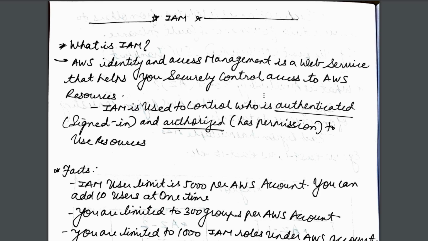Let's just start with the first AWS service. Today we are going to start with IAM, which stands for Identity and Access Management. So what actually is the IAM service?